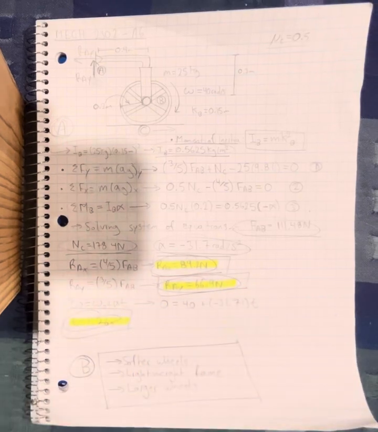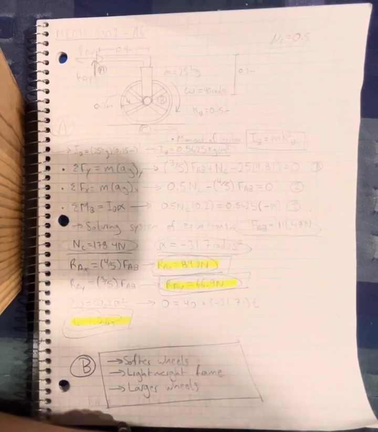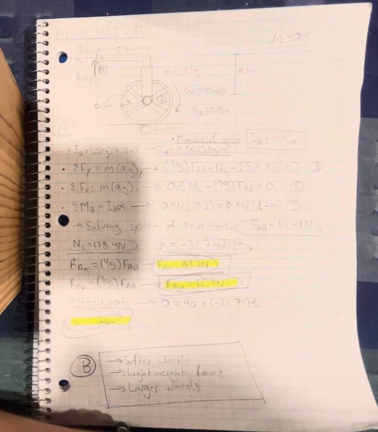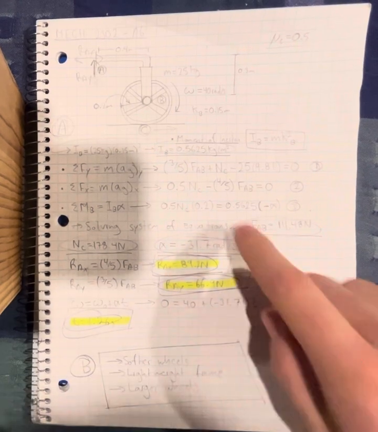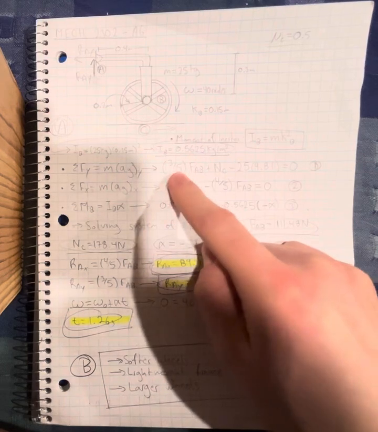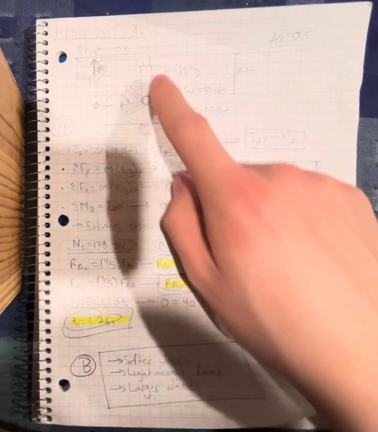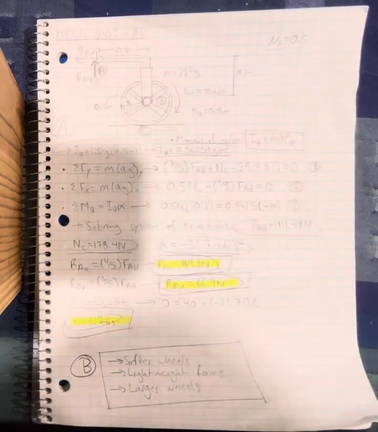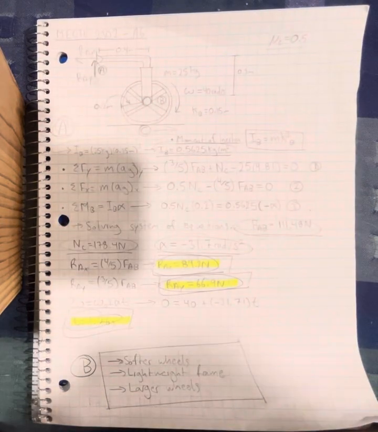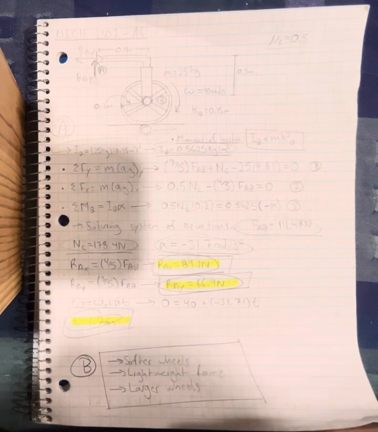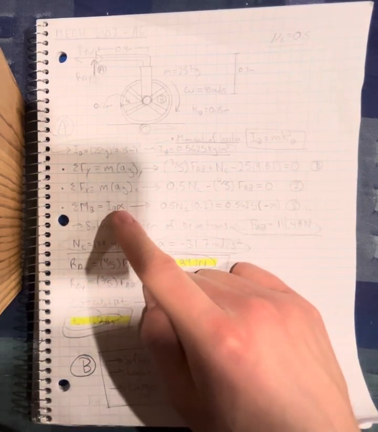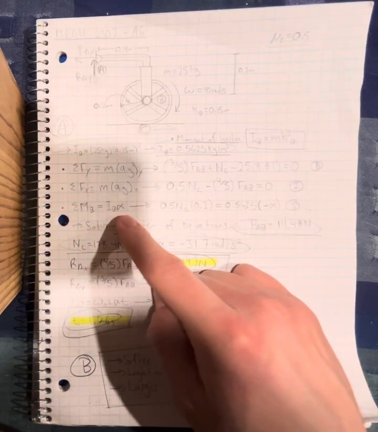Then we're going to make a series of 3 equations: the sum of forces in the y direction, the sum of forces in the x direction, and the sum of moments about B. Just to point out a few things here, the 3/5 and the 4/5 are because it's a 3, 4, 5 triangle, the hypotenuse from A to B. The 3/5 and the 4/5 are the multipliers we put on to break it into x and y components. And for the moments about B, it's the moment of inertia times the angular acceleration.